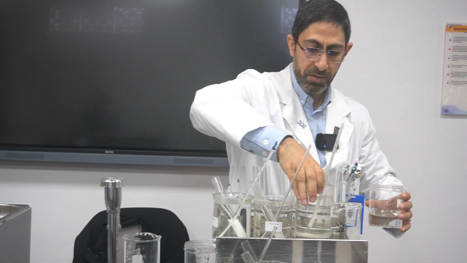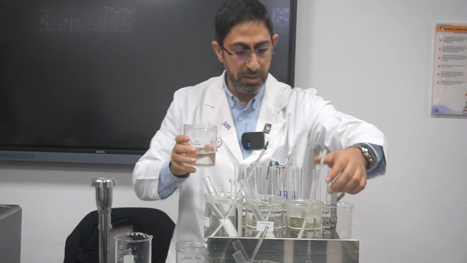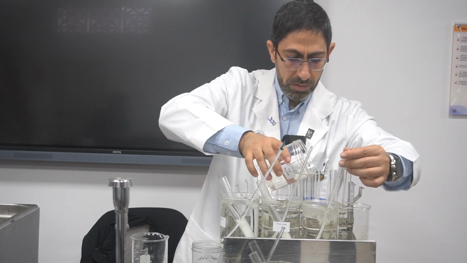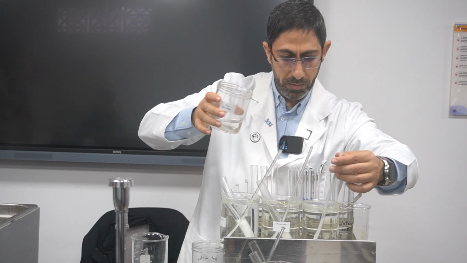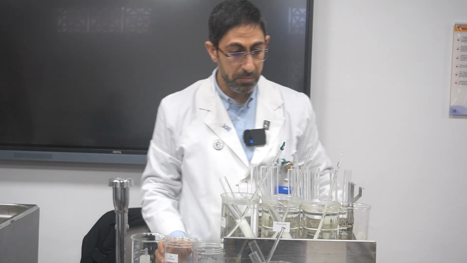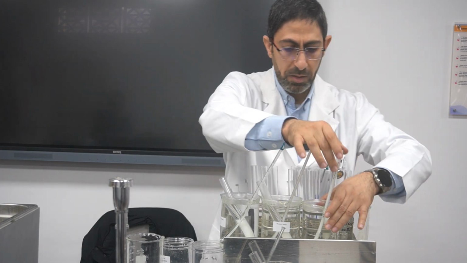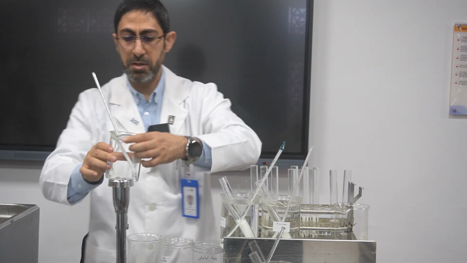So I have now 3 different water baths. This is 80, 60, and here is, yes, I have to decrease it a little bit. Okay. Still high. It's still high.